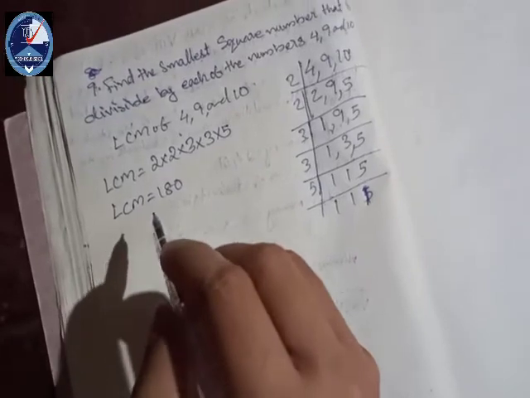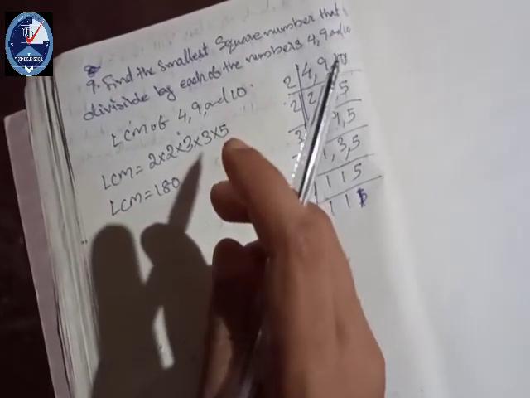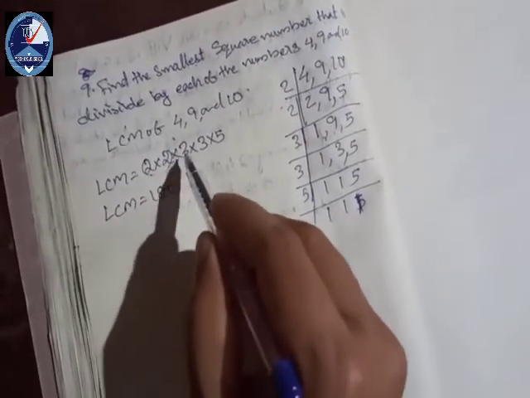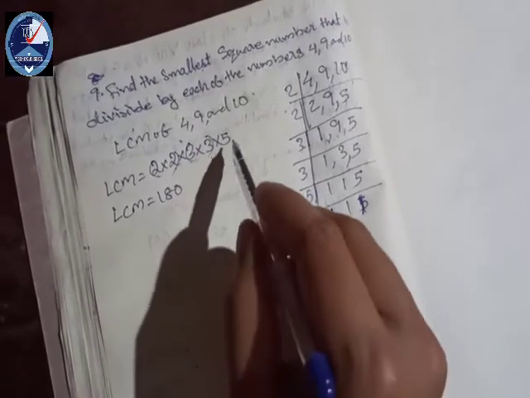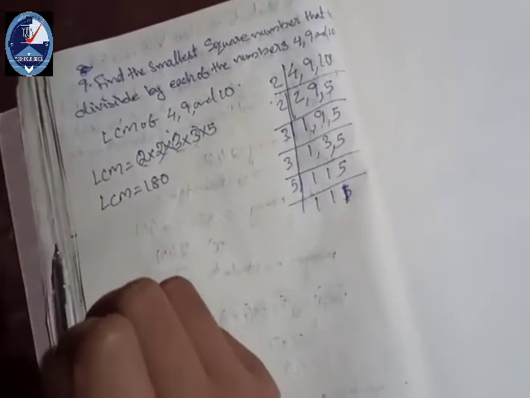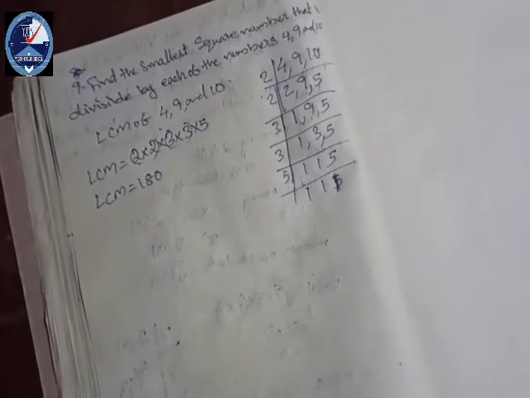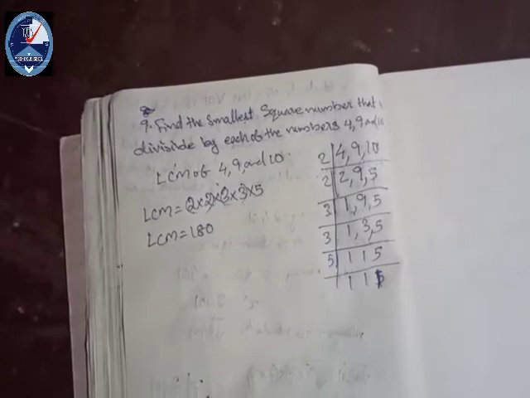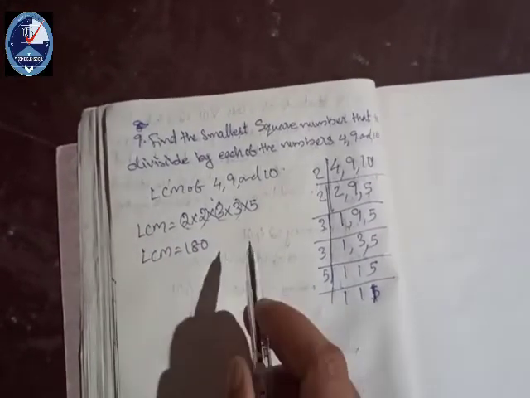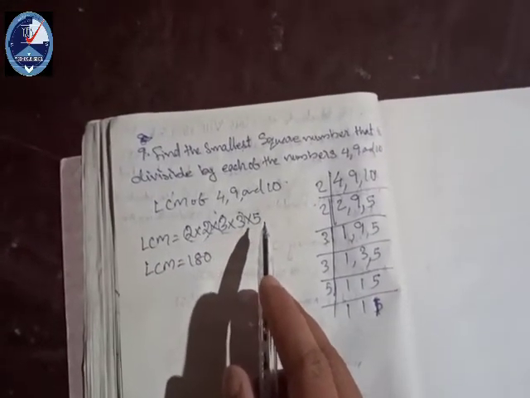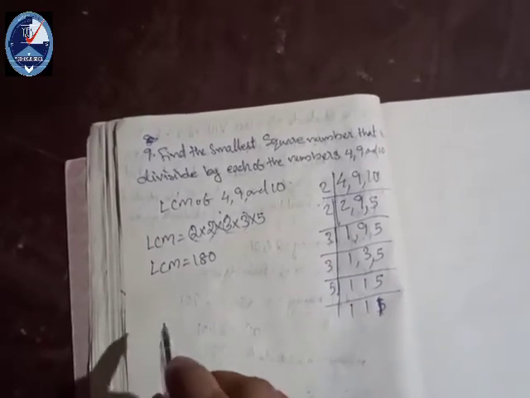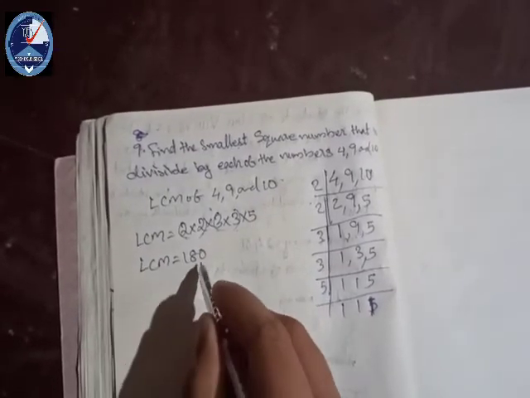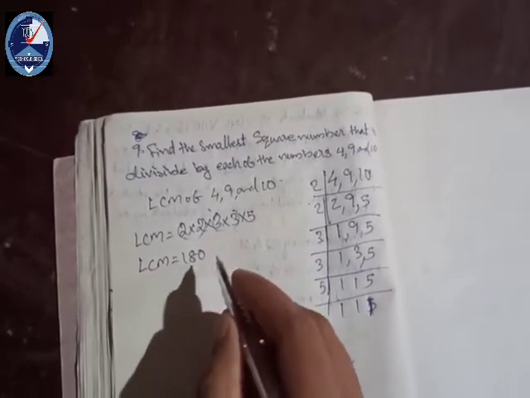Here we check whether 180 is a perfect square. No, because of the prime factors 2 2 3 3 5: the 2s get a pair, the 3s get a pair, but the 5 has no pair. To get a perfect square that is divisible by 4, 9 and 10, we multiply the factor that has no pair.